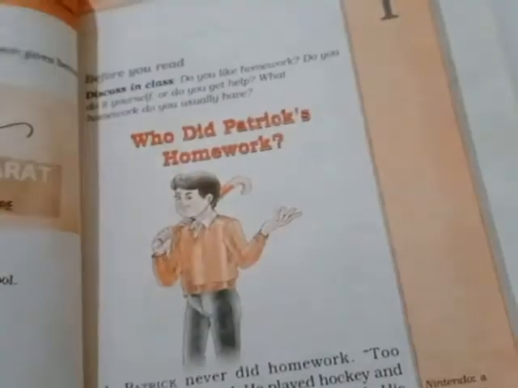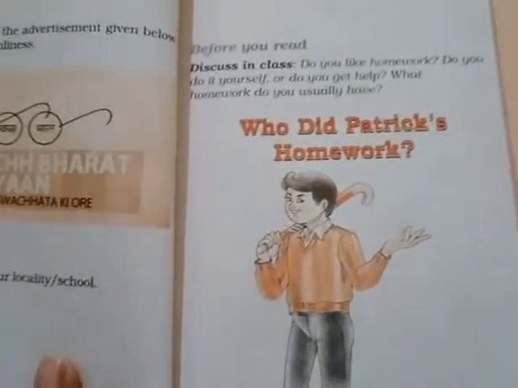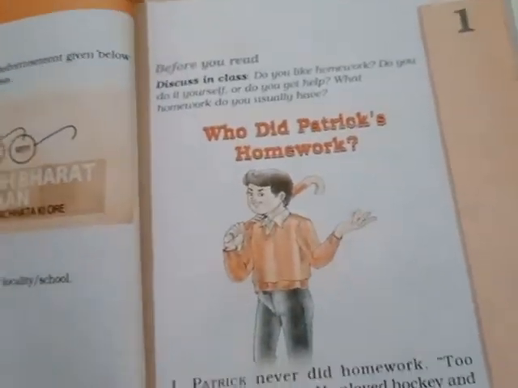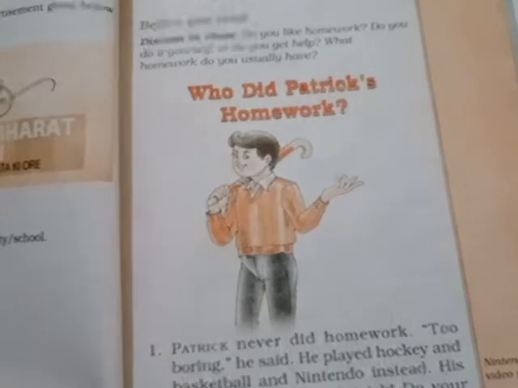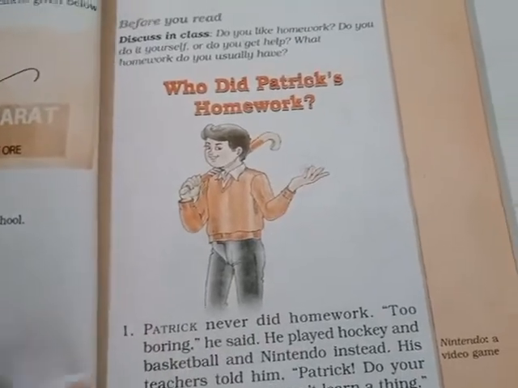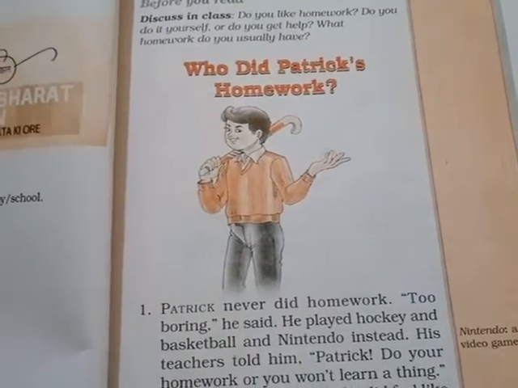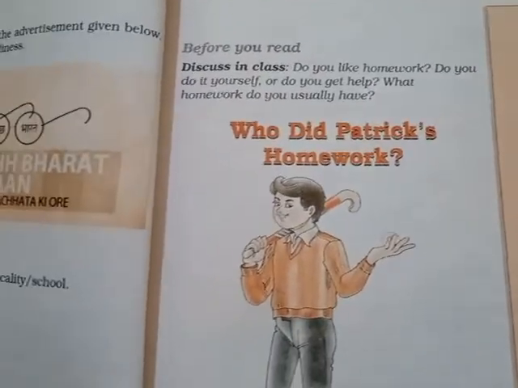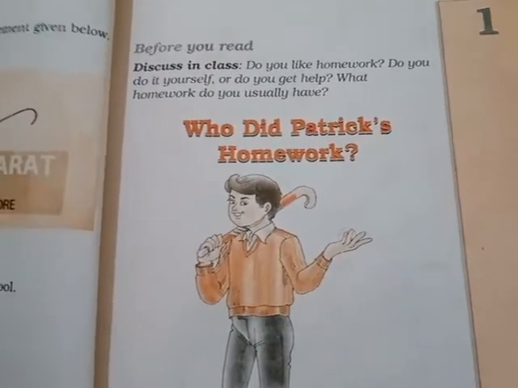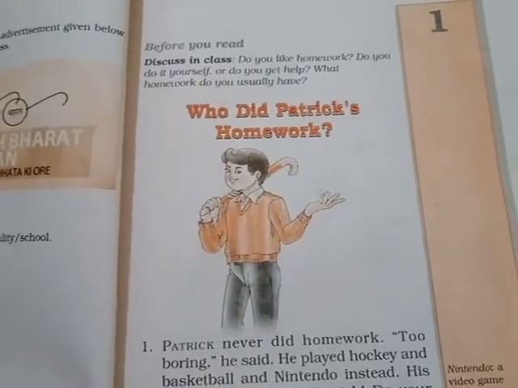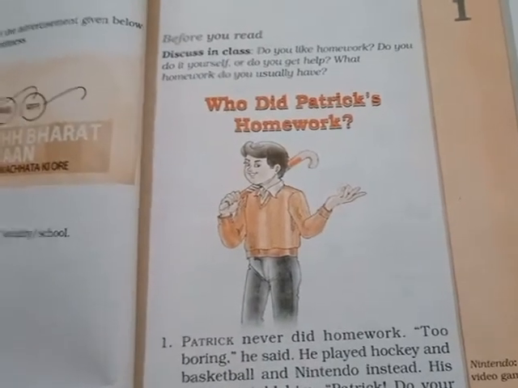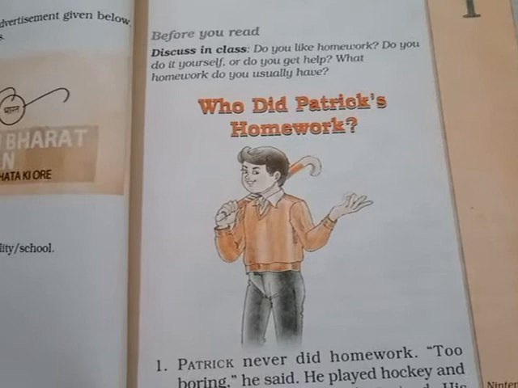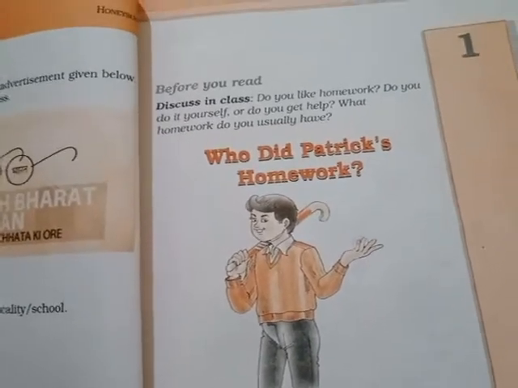So what we are going to do today is start a chapter. We are going to start a chapter from our literature, that is the textbook. This is the main one out of the 2 books. And see here, the chapter's name is Who Did Patrick's Homework. In the story we will come to understand who this boy is, and who is there in the story that is doing his homework.